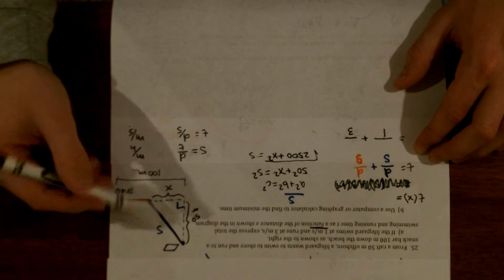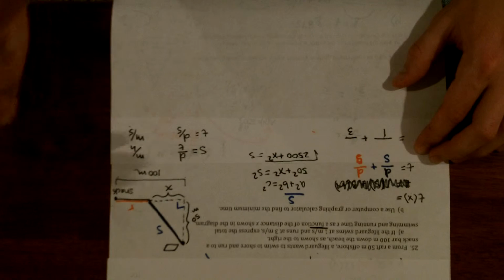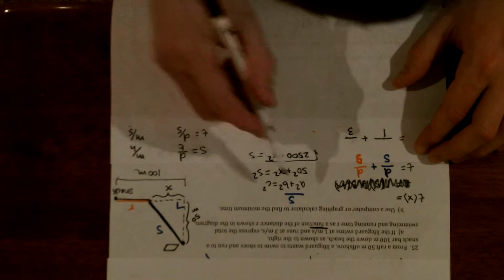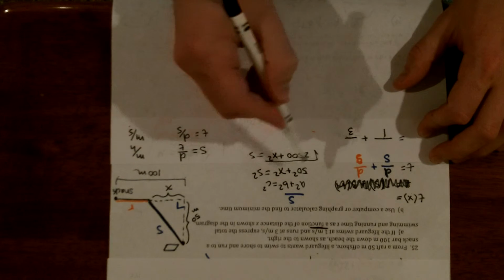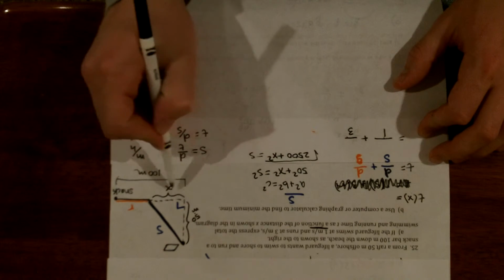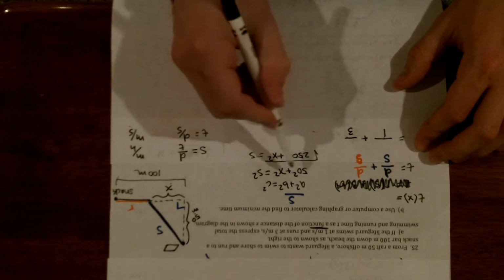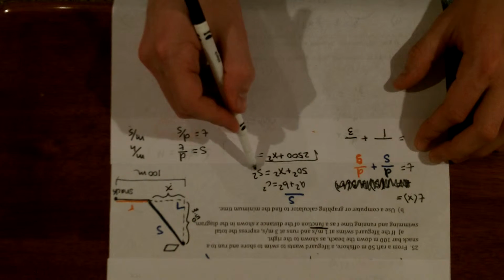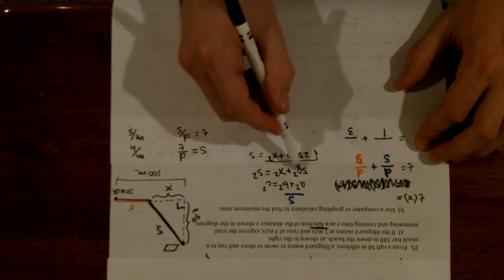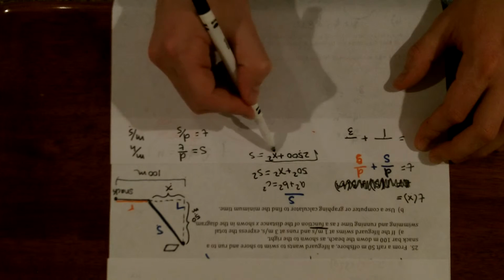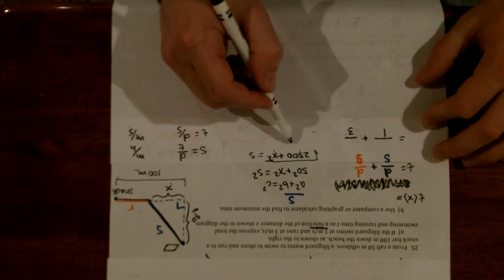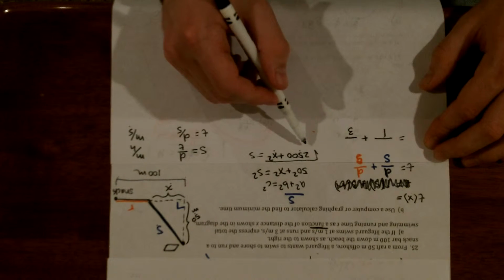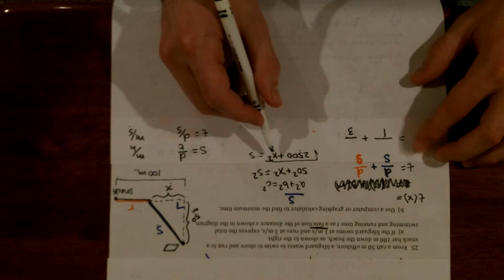The side length is x, and we want it in terms of x. When we do that, we can use the Pythagorean theorem, a squared plus b squared equals c squared. A is 50, b is x, so 50 squared plus x squared equals the hypotenuse squared, which is s. 50 squared is 2,500, x squared, to get s by itself, square root both sides, so s is equal to the square root of 2,500 plus x squared. So that's the distance he has to swim.